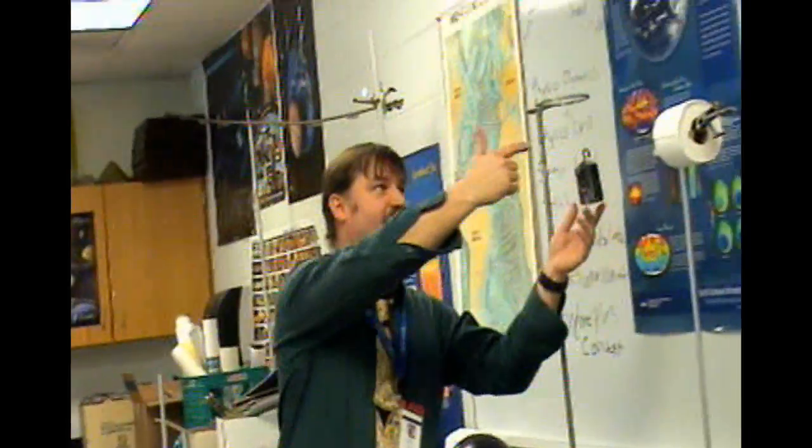So an object at rest wants to stay at rest. And inertia is a property of matter related to its mass. The more mass an object has, the more inertia an object has. That's why it's a massive mass. All right, so are you ready for this? How many people think that if I pull this real fast, it'll break above the mass? Raise your hand.